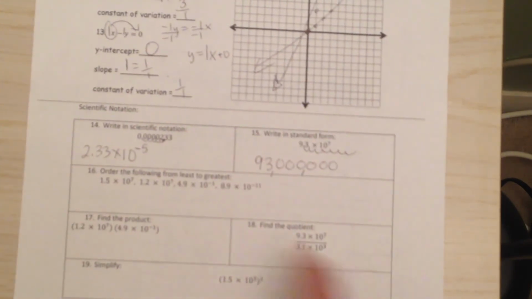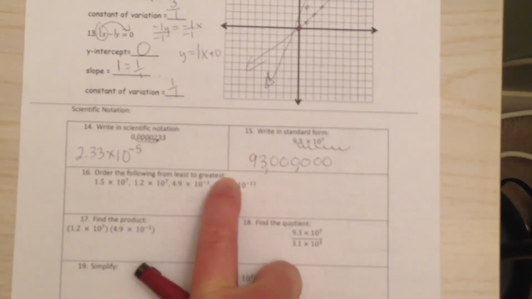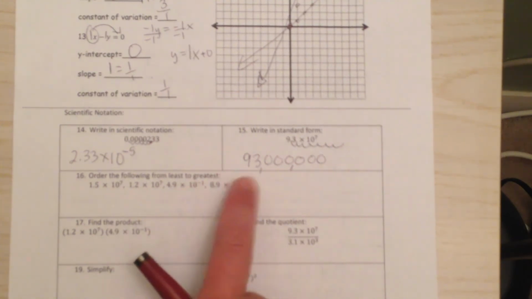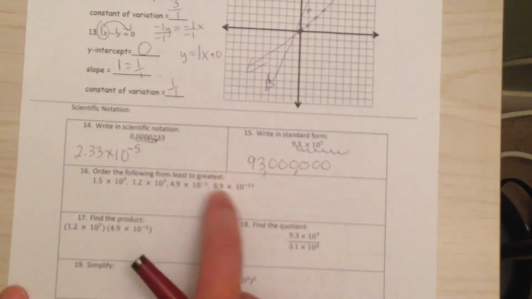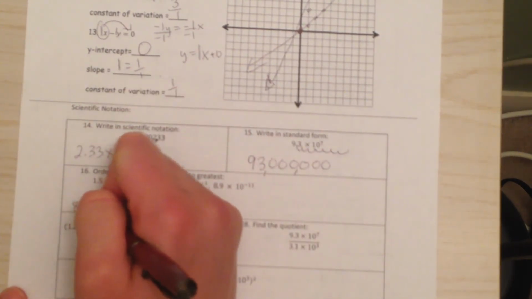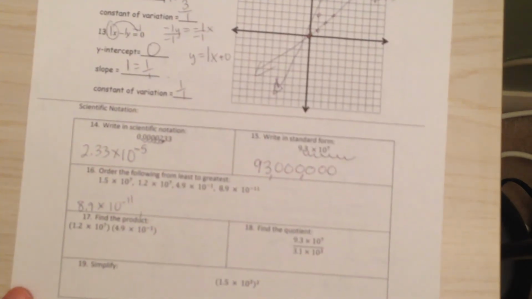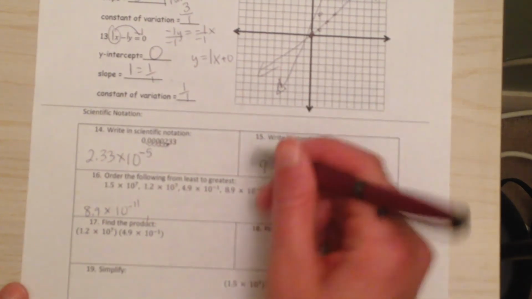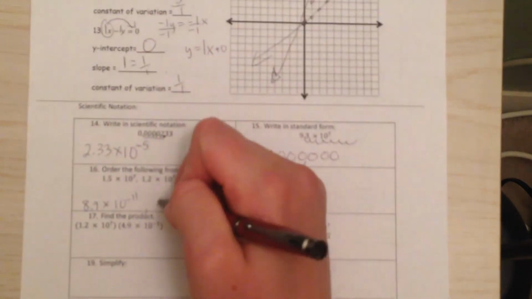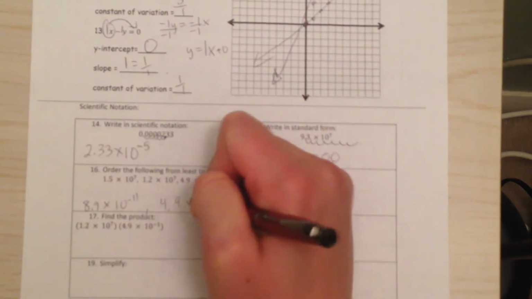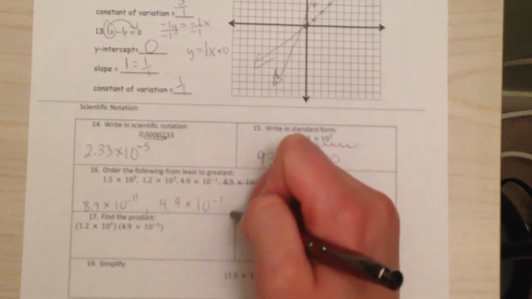Number 16 says, order the following from least to greatest. The smaller the exponent, the smaller it is, the bigger the exponent, the bigger it is. Negative numbers, remember, always work the other way. A bigger negative means the smaller it is. So I'm going to go right here and start with 8.9 times 10 to the negative 11th. That is my smallest number. My next smallest is the next smallest exponent. So 4.9 times 10 to the negative 1.